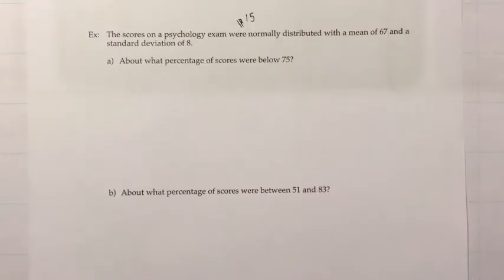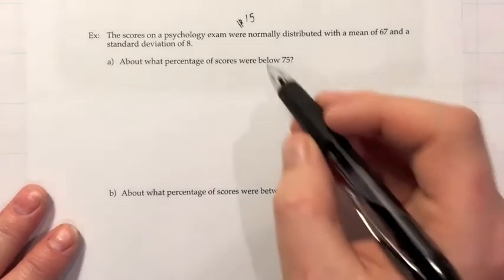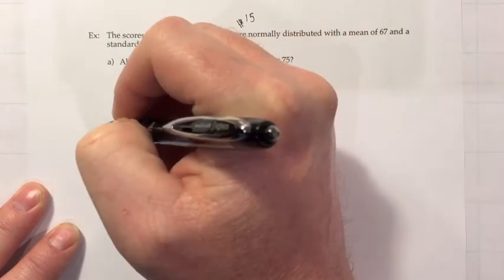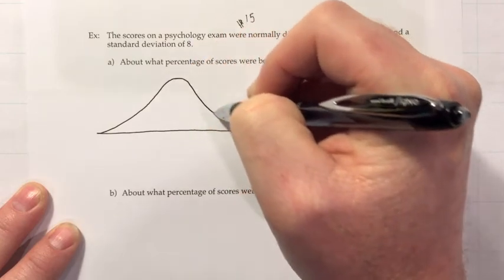Alright, let's go ahead and look at another example. The scores on a psychology exam were normally distributed with a mean of 67 and a standard deviation of 8. About what percentage of scores were below 75? Alright, so because they said it's a normally distributed distribution for these, we're going to go ahead and draw a bell-shaped curve.